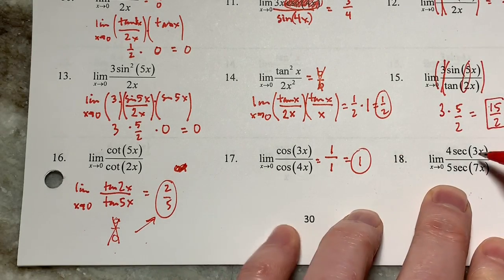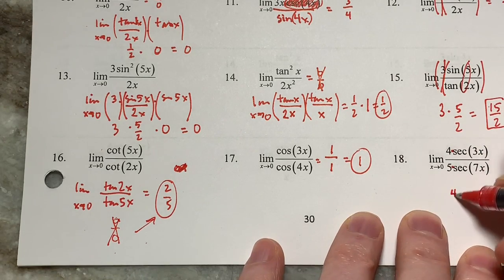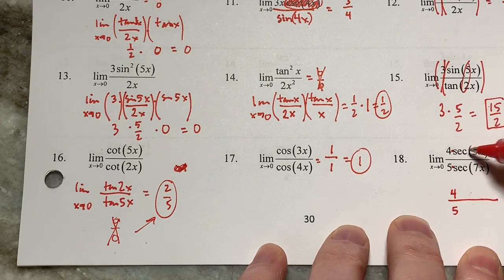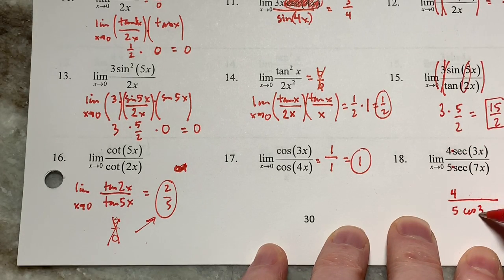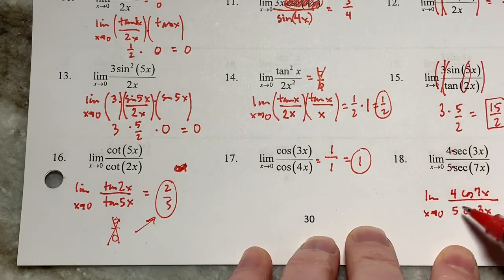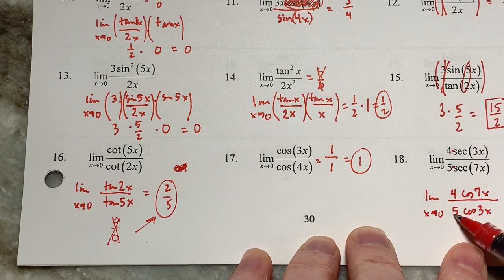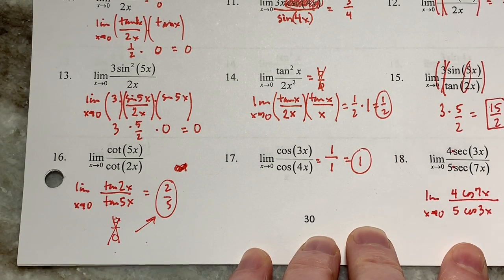Same thing with 18. Again, the 4 and the 5 are not part of the trig function. So I'm going to leave the 4 there, leave the 5 there. But that secant 3x becomes a cosine of 3x. That secant of 7x becomes a cosine of 7x. And now when I reevaluate my limit, which I can now because I don't want to try it here with the secants in there, I get 4 times cosine of 0, which is 1. Oh, 4 times 1 is an actual number. And then 5 times cosine of 0, which again is 1. So I actually end up getting 4/5 on that, not 4/5 times 3/7.